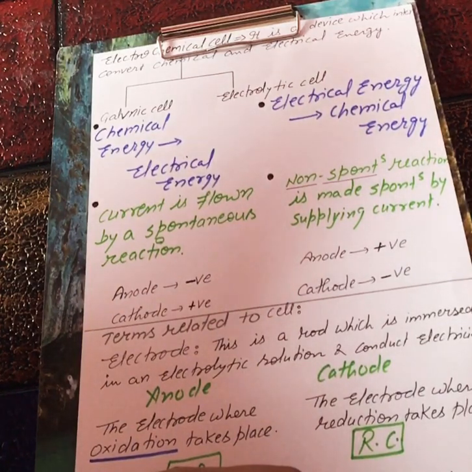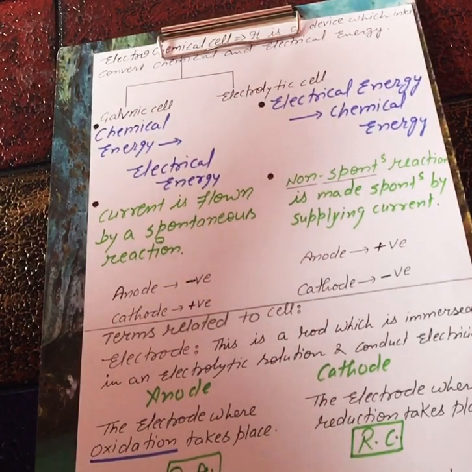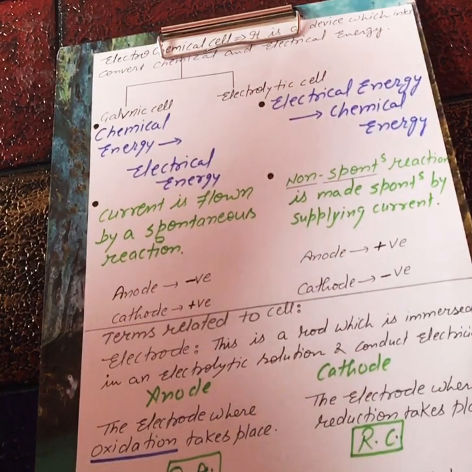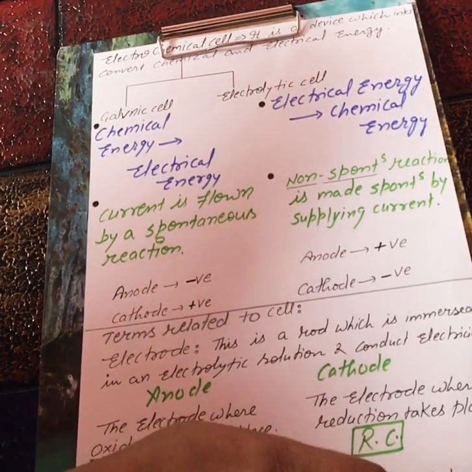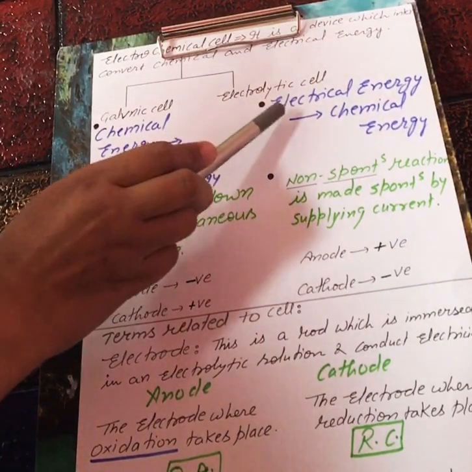Particularly in the external circuit, you should learn electrons move from anode to cathode while current will move from cathode to anode. Doesn't matter, the cell will be galvanic or electrolytic.